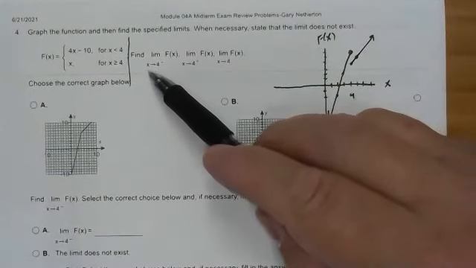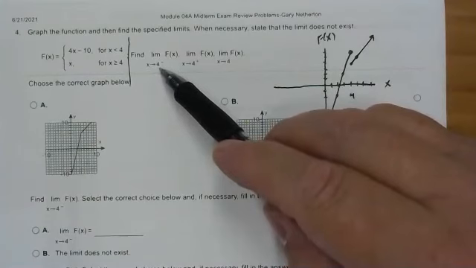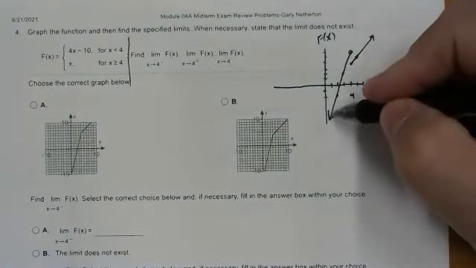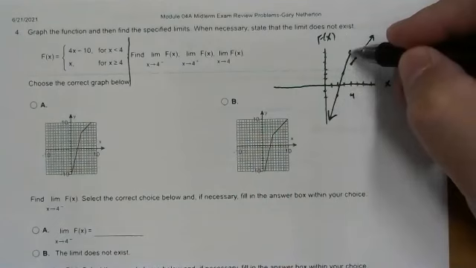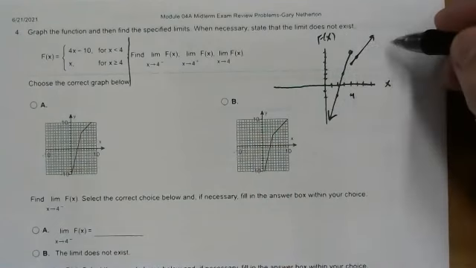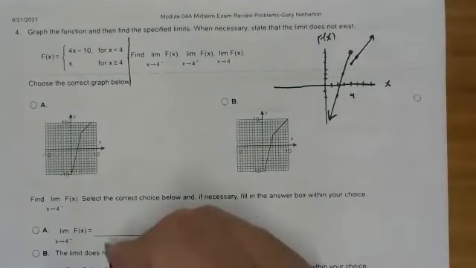What's the limit as x approaches 4 from the left side? So as I go up here, as x approaches 4, I already said, looks like it's going to be 6.